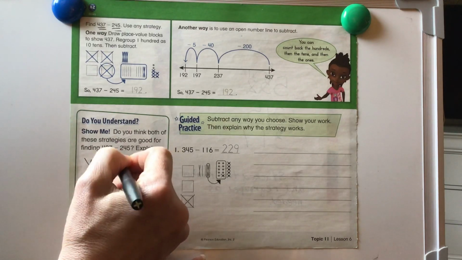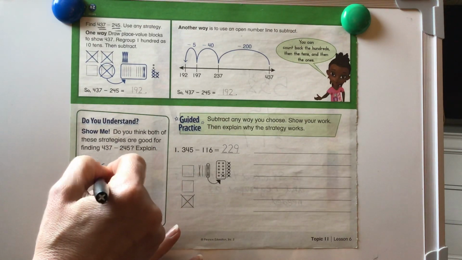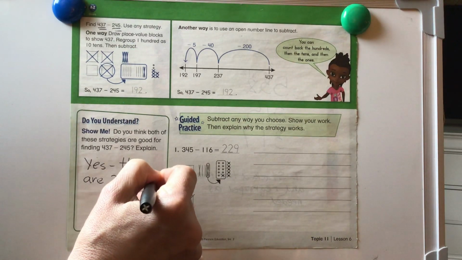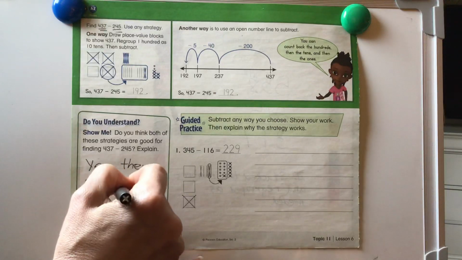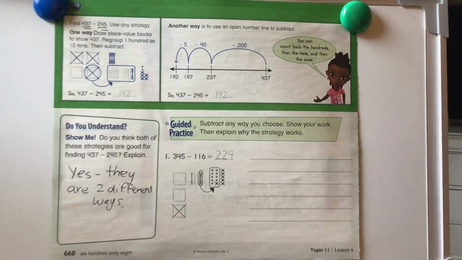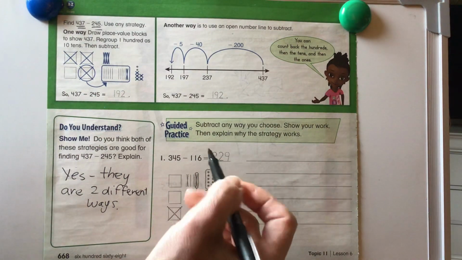Yes, you just say they are two different ways. They're just two different ways, just giving you extra strategies. Everybody's brain works a little bit differently, and so some methods might work better for other people to visually see it. Okay, let's take a look at this.